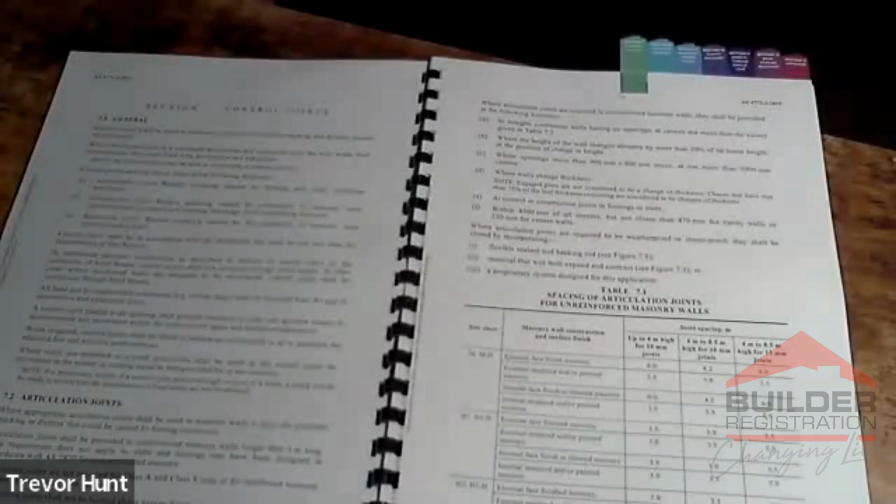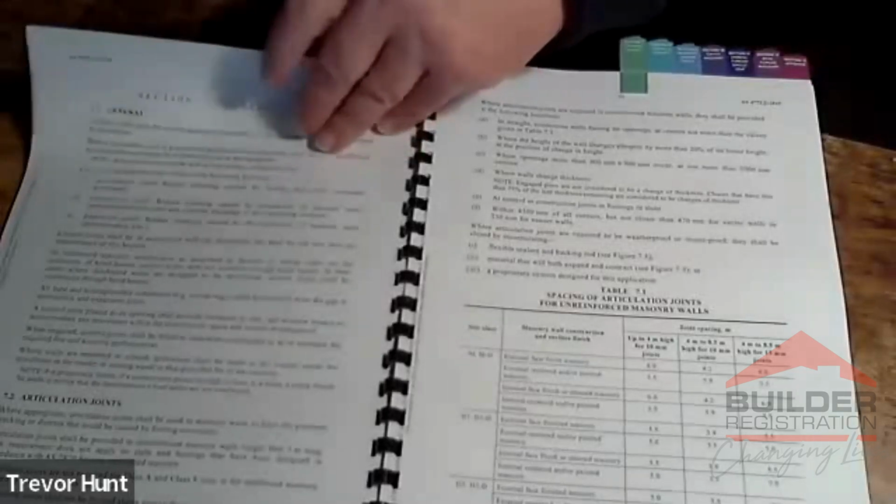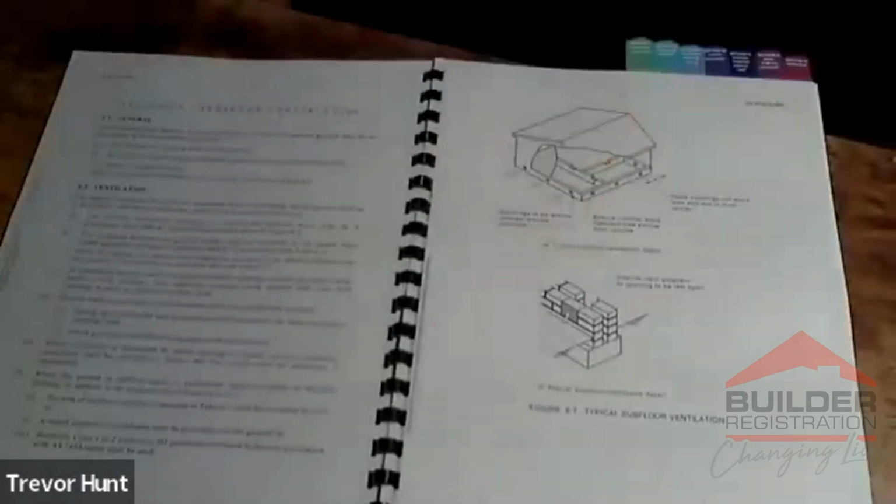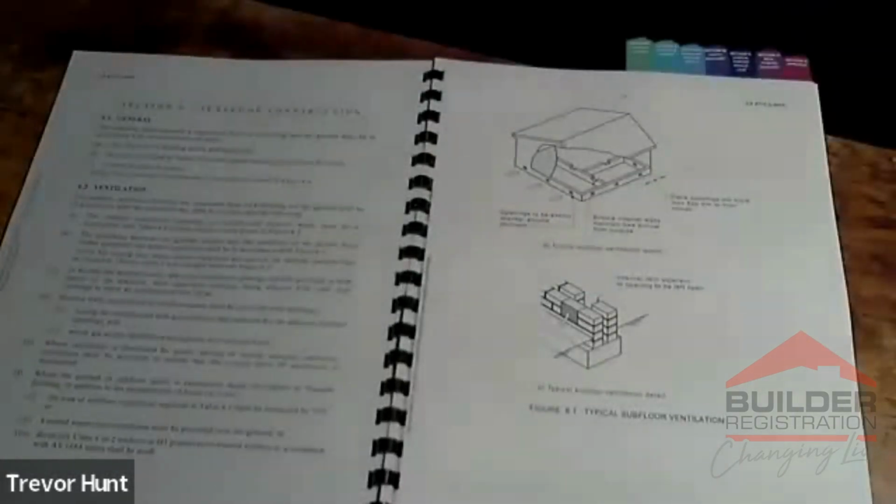After our section 7, control joints, we're going to be doing section 6, subfloor construction, which is going to be on page 25. So page 25 is where section 6 for subfloor construction goes in.